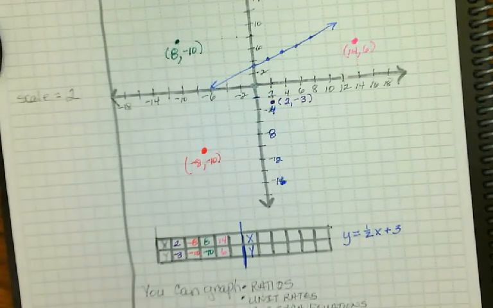All right. All you really need to worry about is x, then y. You always go x first, then y.